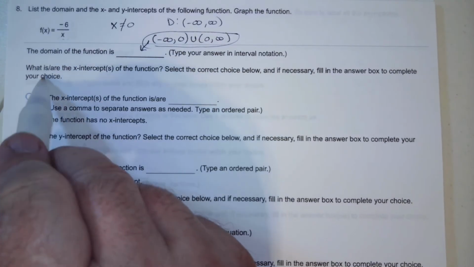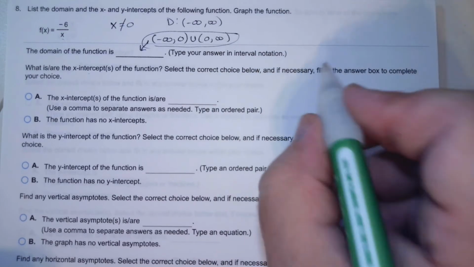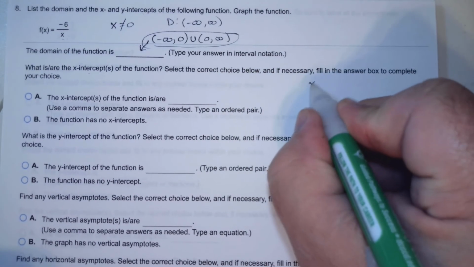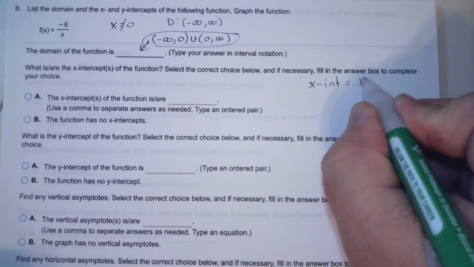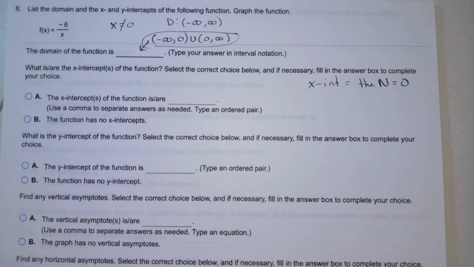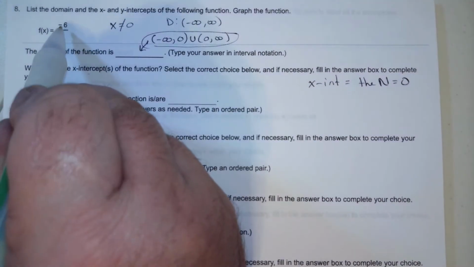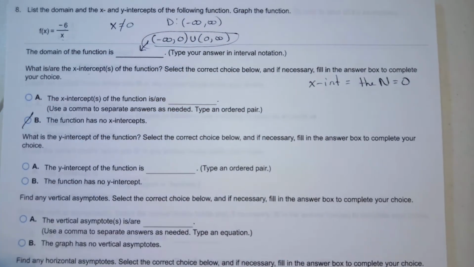To find the x-intercepts, what are the x-intercepts of the function? X-intercepts, the numerator set equals 0. But since the numerator is a constant, it has no x-intercepts.